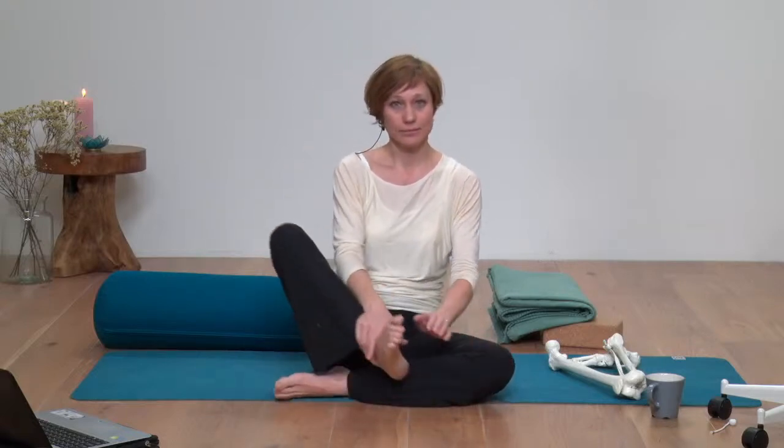So you could go for shoelace. Instead of shoelace, you could go to square pose, which is with abduction, and then fall forward. And then you hopefully feel it in the bum area and not anymore in the knee, because that's the function of shoelace.